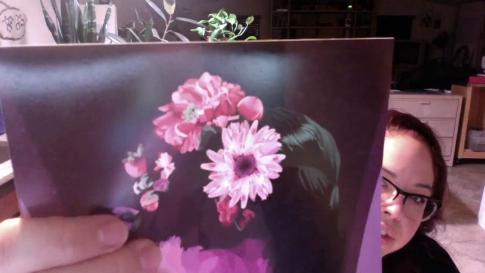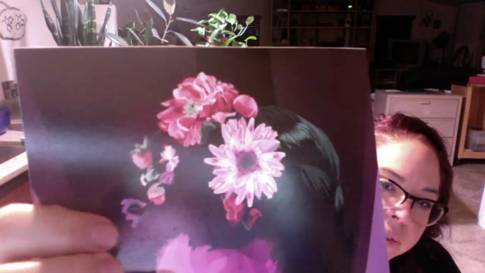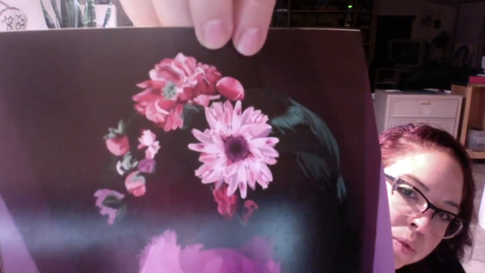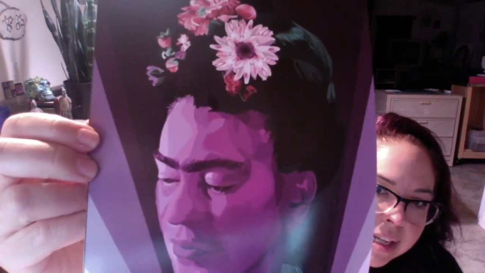You can see all of the tiny little variations in her flowers. All of those are different, separate little shapes, and they look so much more realistic when you have them more detailed. Some sections I made on the face are really big and blobby, and some sections I made a lot smaller, like her eyebrows are tiny little lines.